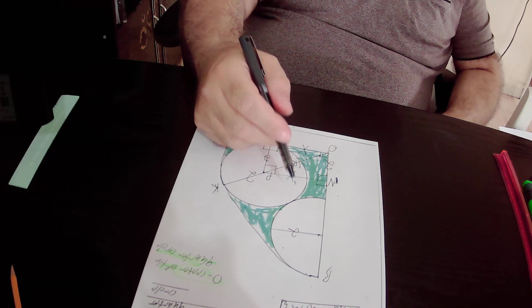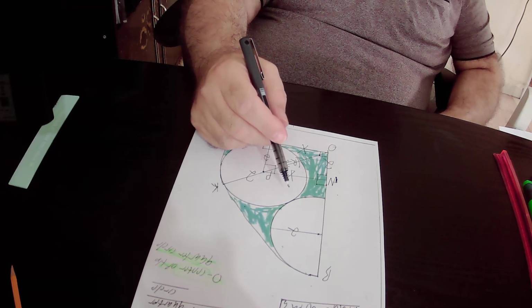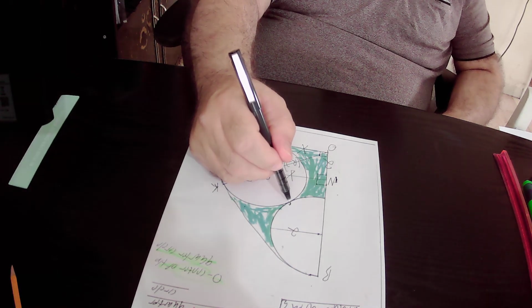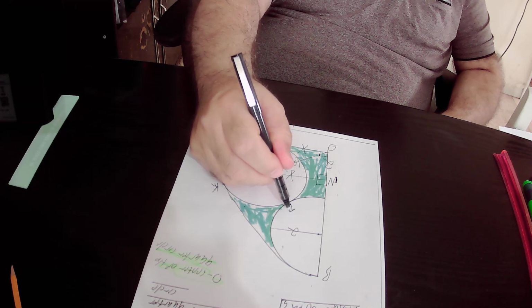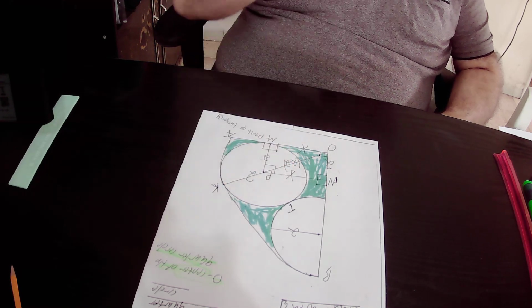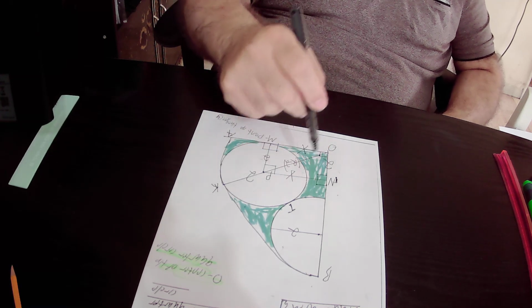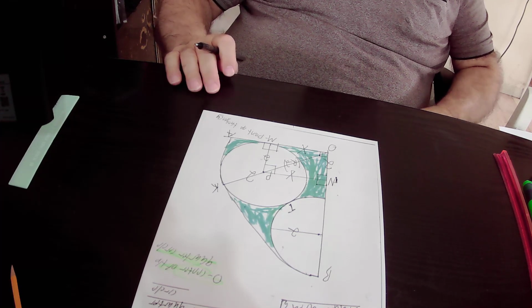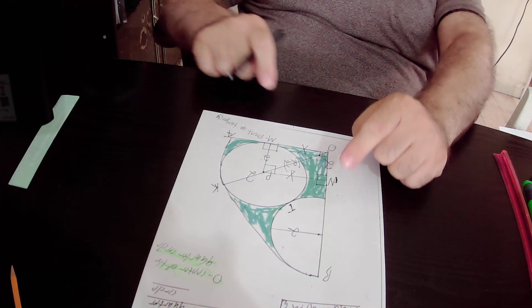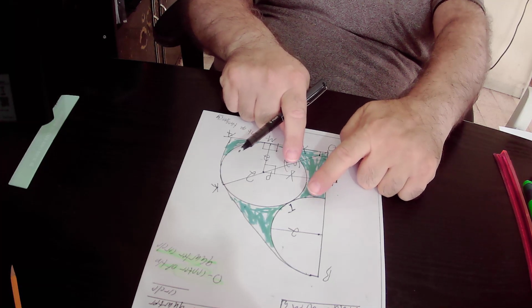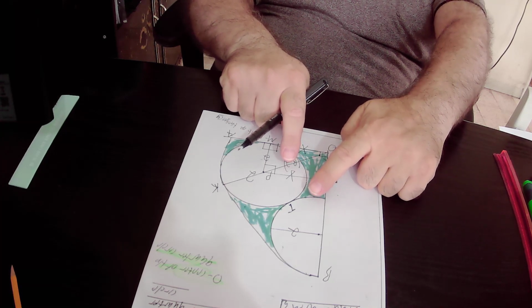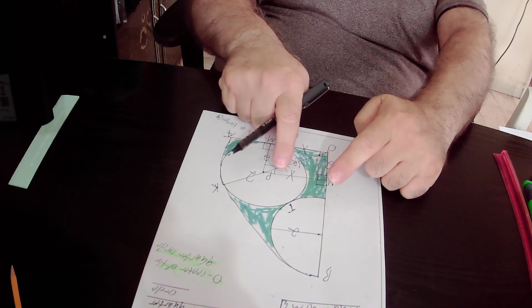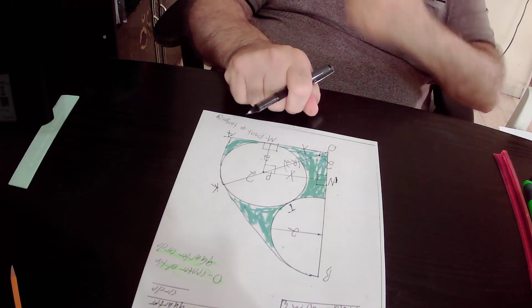So we'll define the touching point as point T. We define the touching point between this circle and the semicircle as point T. So actually the semicircle and the circle are touching each other externally at point T. Point T is the touching point, the point of tangency, of this circle and this semicircle.